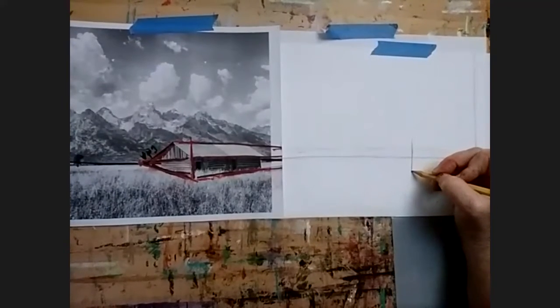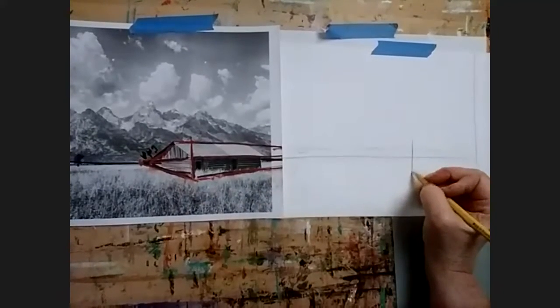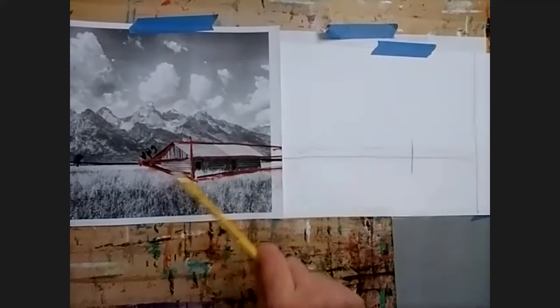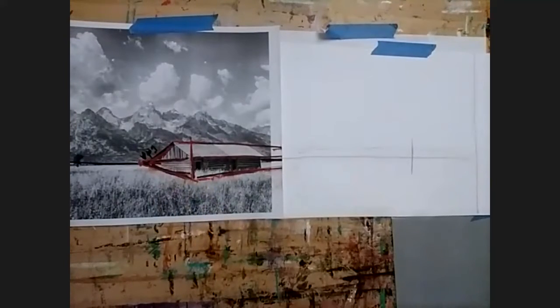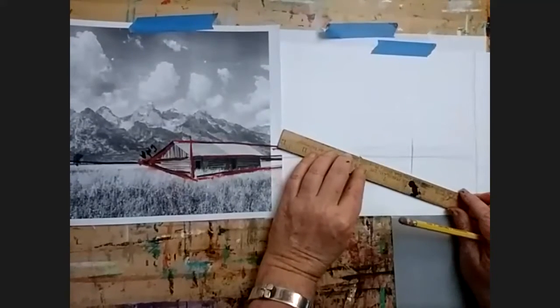It comes a little bit below and a little bit above the eye level horizon. And then I'm going to see what happens.